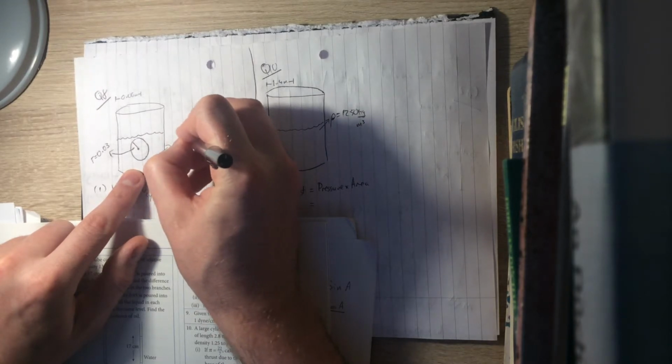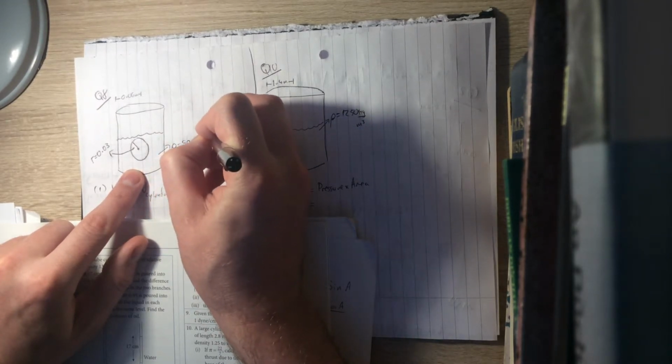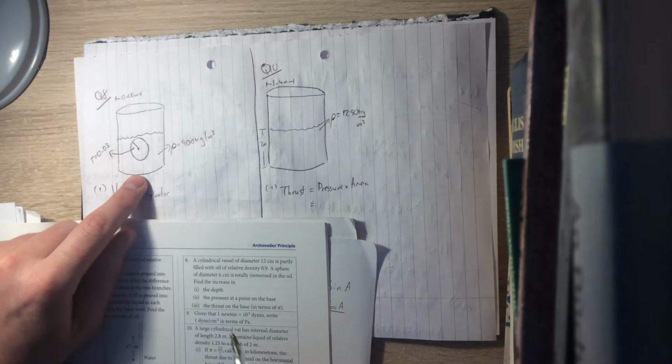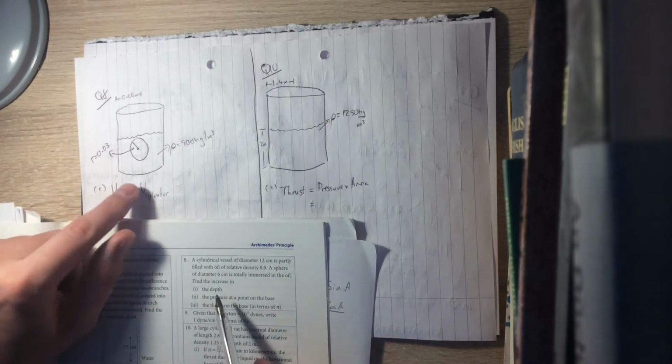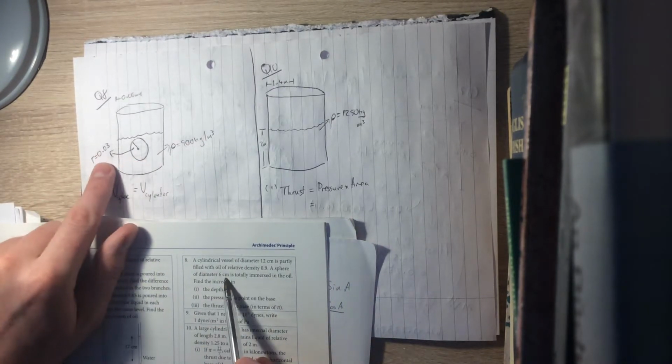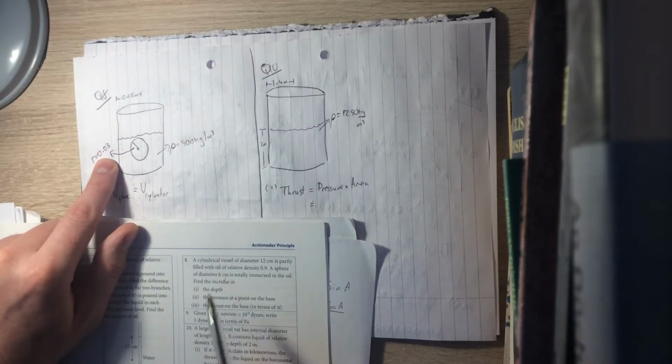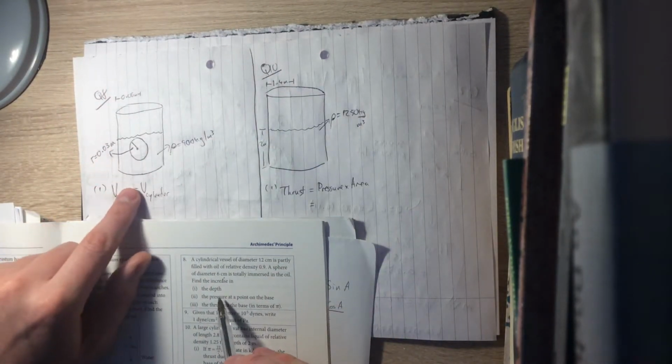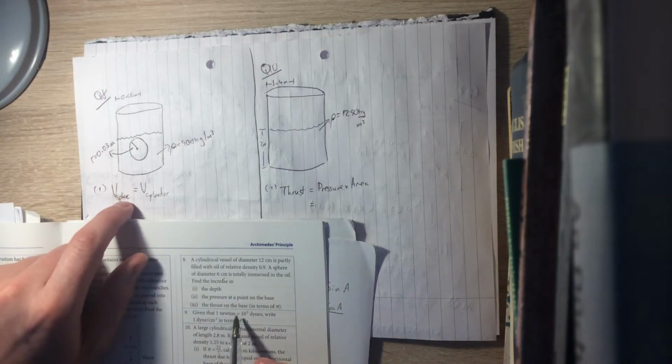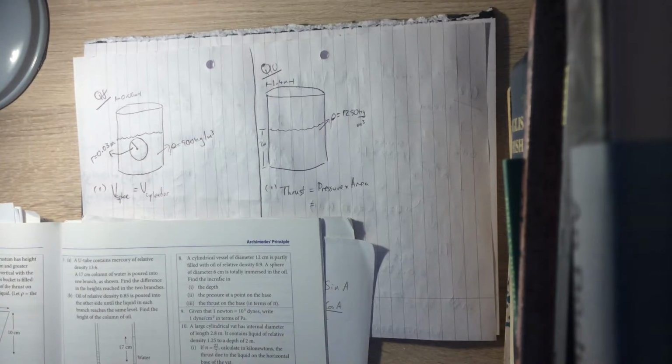The density here is 900 kilograms per meter cubed, a different type of oil to previously. A sphere of diameter 6 centimeters, so radius 3 centimeters, is totally immersed in the oil. Find the increase in the depth, the increase in the pressure at a point on the base, and the increase in the thrust on the base in terms of pi.